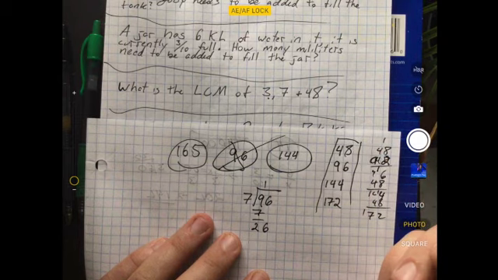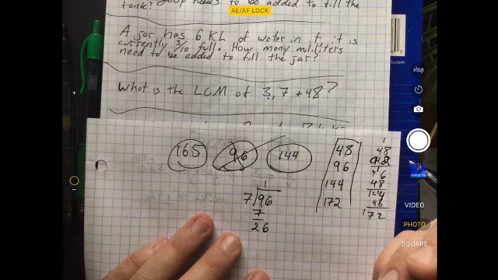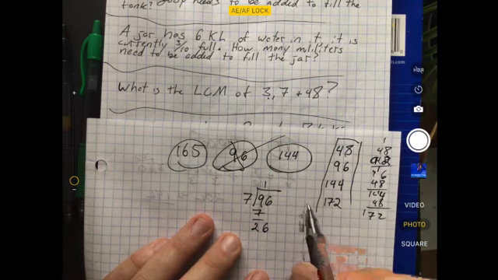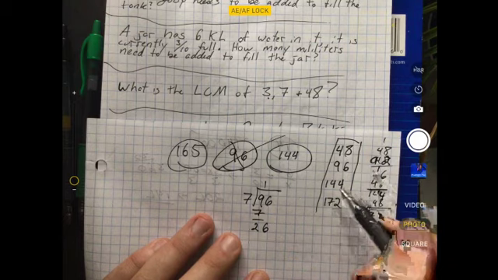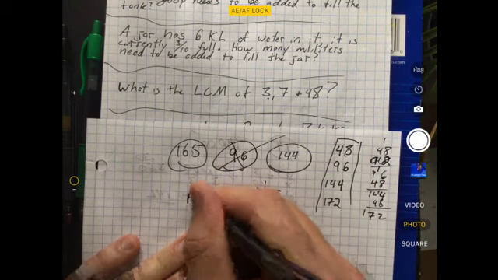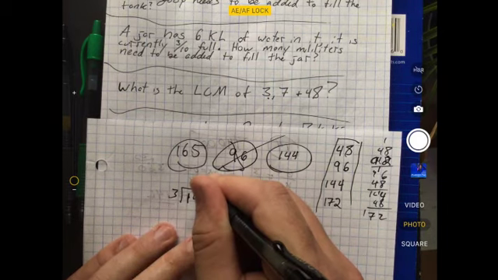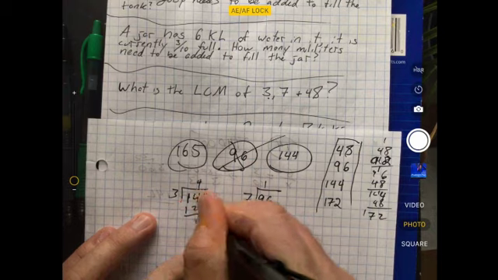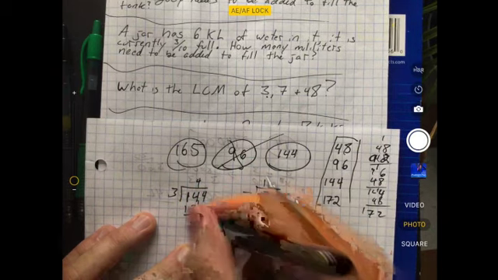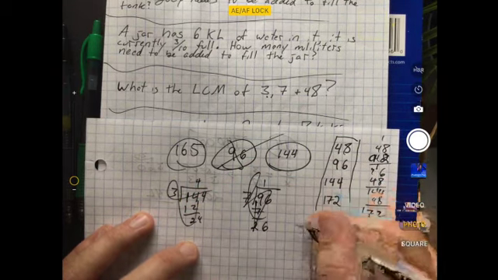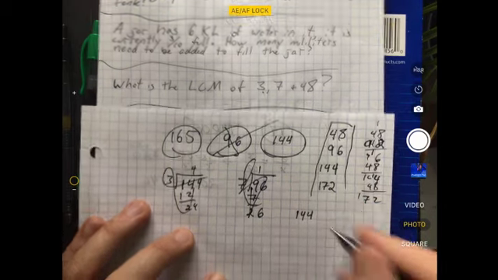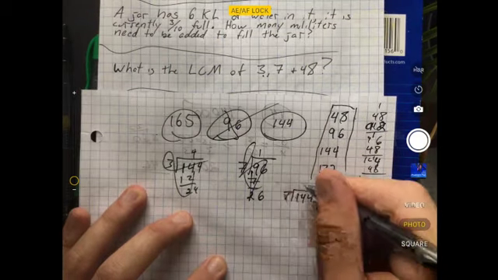Right, so let's keep cruising then. 144, can that be divided by 7? Or can that even be divided by 3? Yeah, that's divisible by 3. But can 7 go into 144? I don't know. 7 times 20 is 140, remainder 4. No, it can't. So that's not correct either.